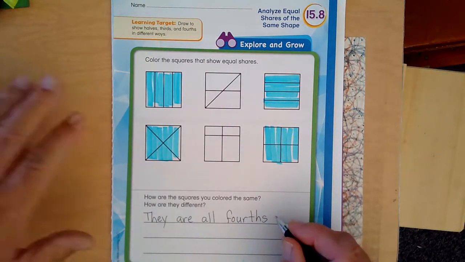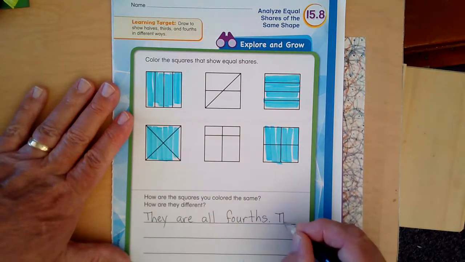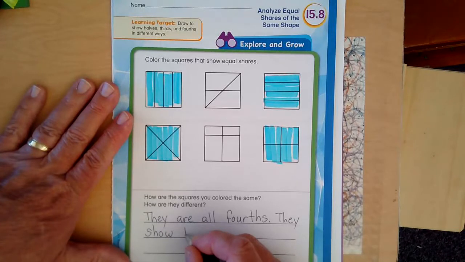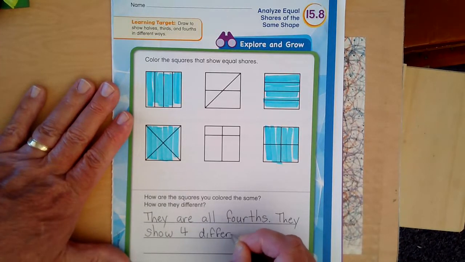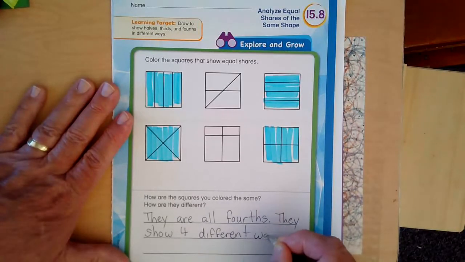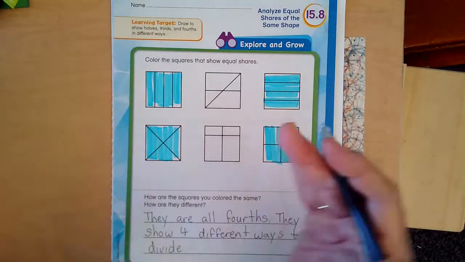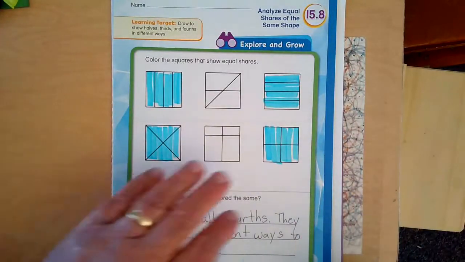And how are they different? They show 4 different ways to divide. Right? They showed 4 different ways to divide them, and they're still equal shares.